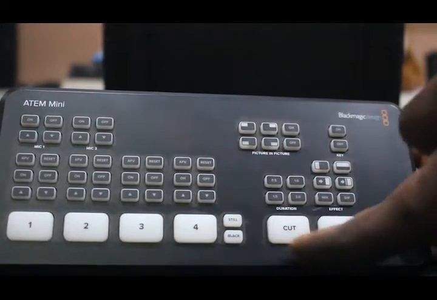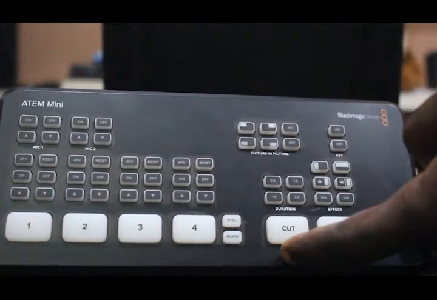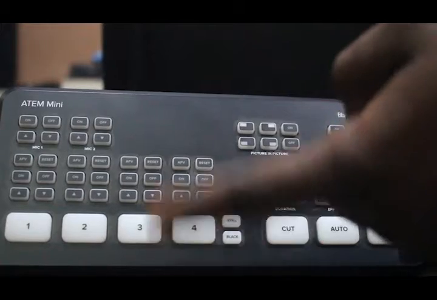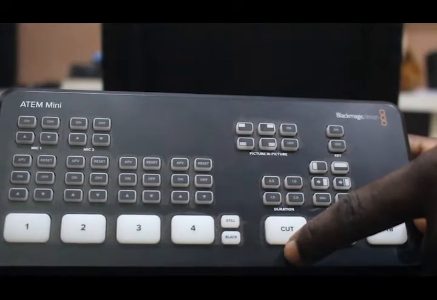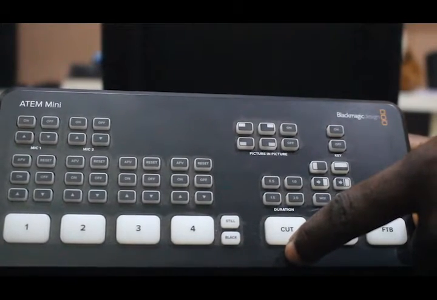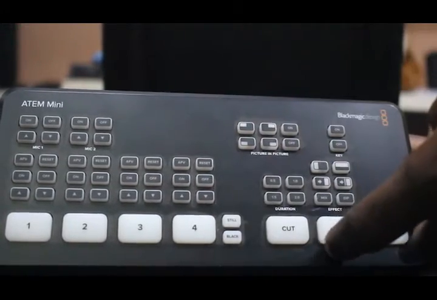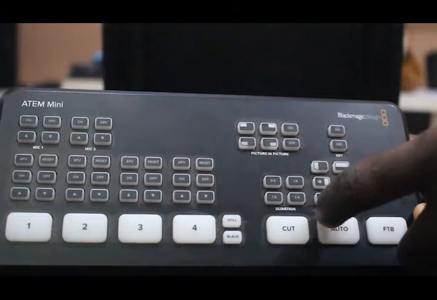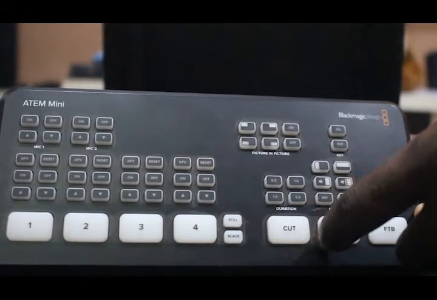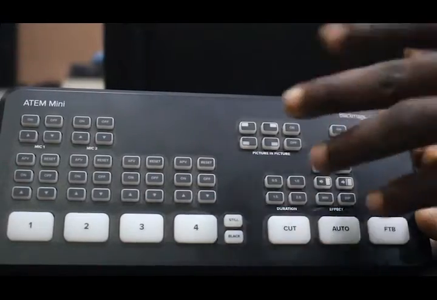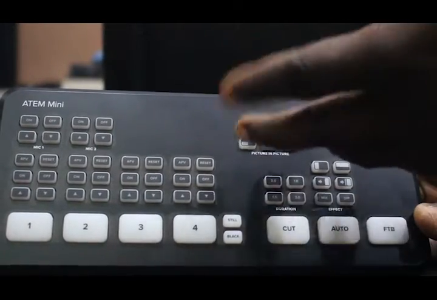These cut and auto buttons are used for transitioning or changing from one video to another. The cut is like a sharp transition, like a jump cut, from one video to another. The auto is like the smooth crossover, cross-dissolve transition. Of course, you can time it. If you want it to be fast, if you want it to be slow, you can do that.